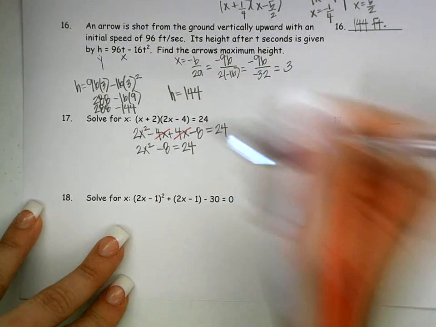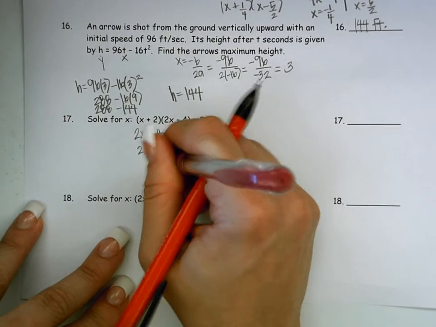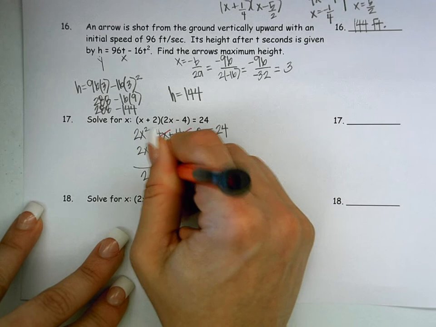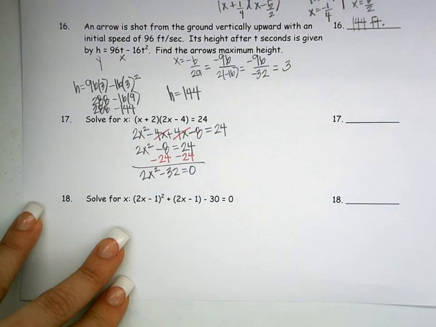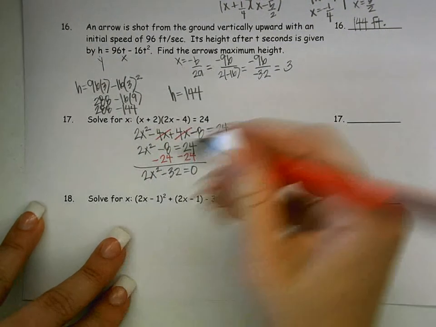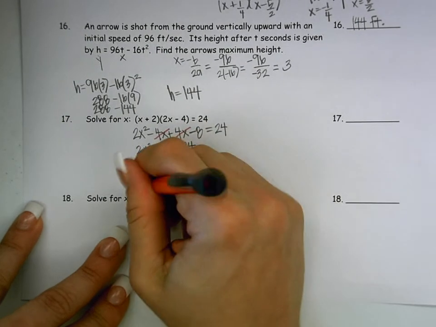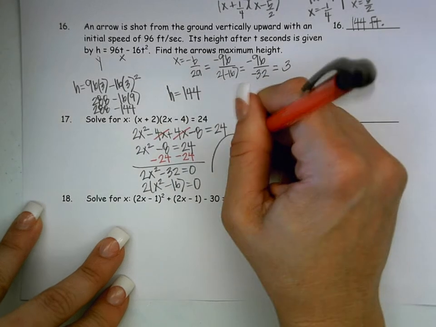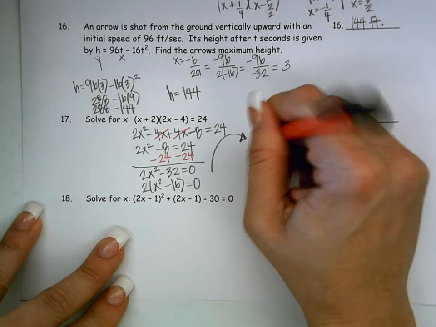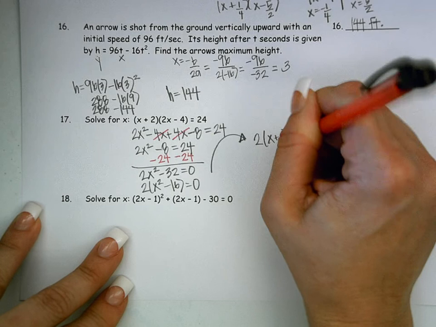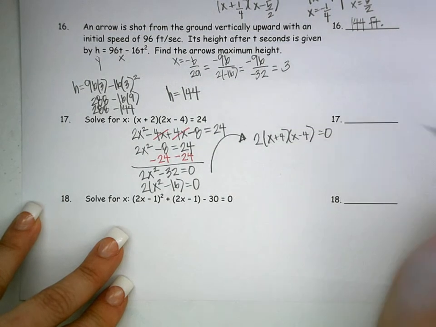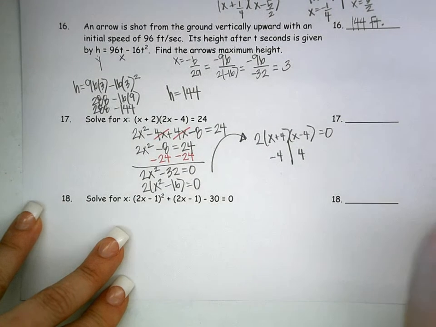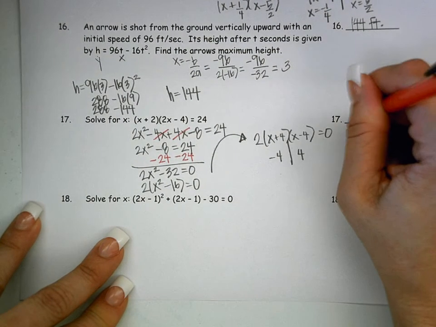Move the 24 to the opposite side. So that leaves us with 2x squared minus 32 equals 0. To solve, you have to set it equal to 0 or factor and solve. So take out a 2. Left behind is x squared minus 16 equals 0. If we move over here, factor again. 2 times x plus 4 and x minus 4 equals 0. Set each part equal to 0, negative 4, and positive 4. So two different answers, negative 4 and positive 4.